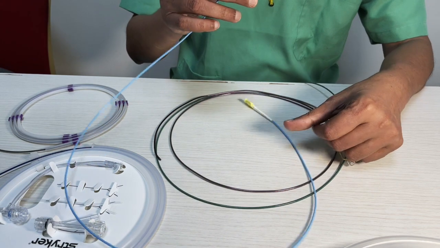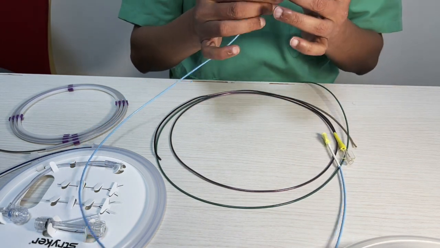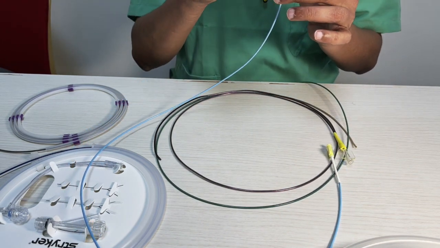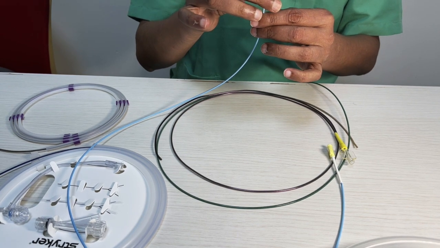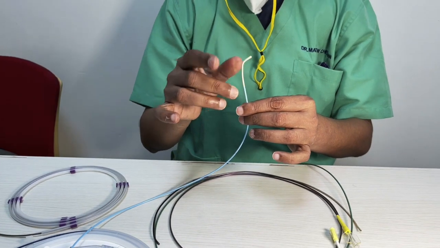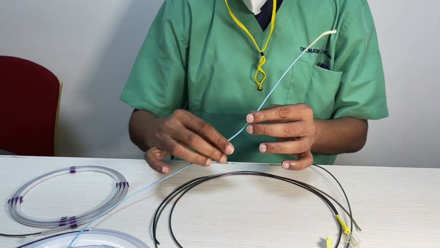So one of the things we see, they don't have multiple zones. If at all you want to talk about a zone, this has got just two zones. One part which is somewhat soft, you can see this, and a stiff part here, right?